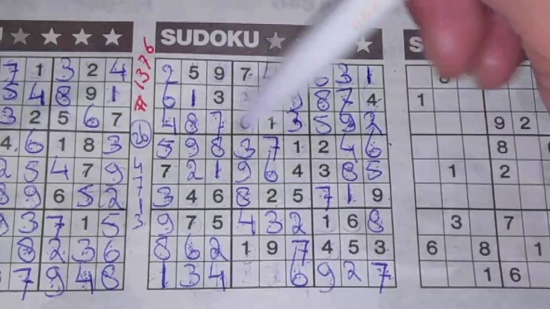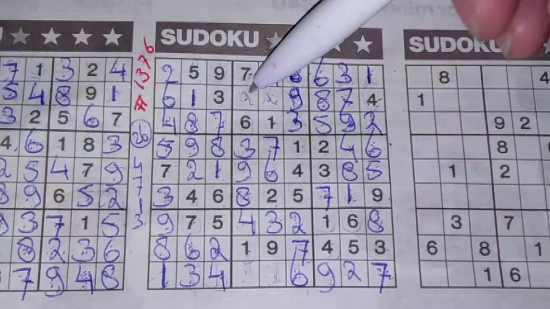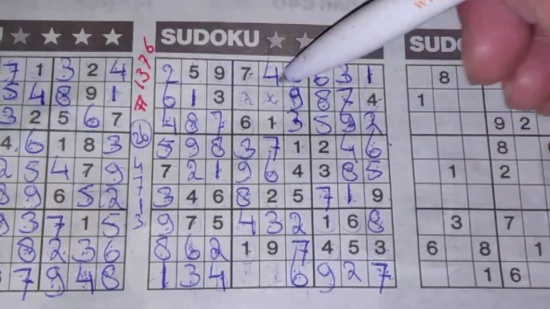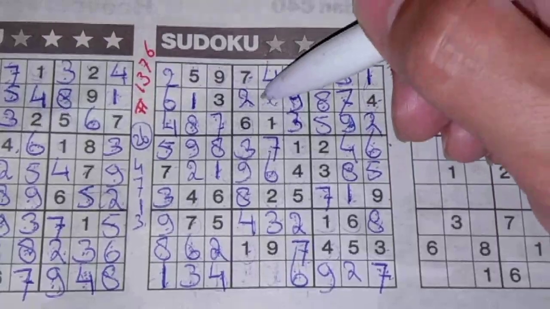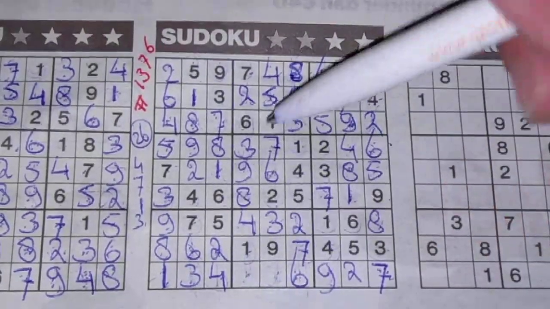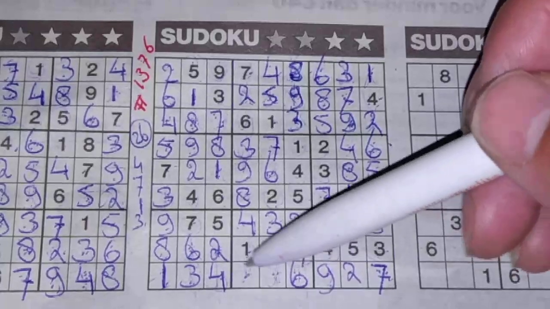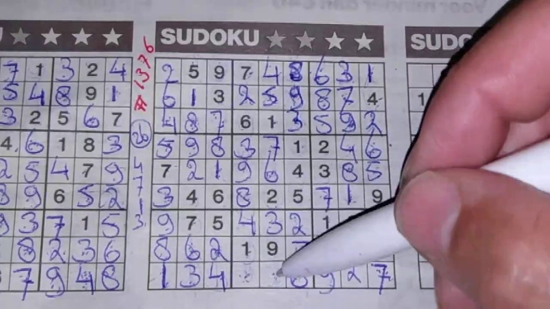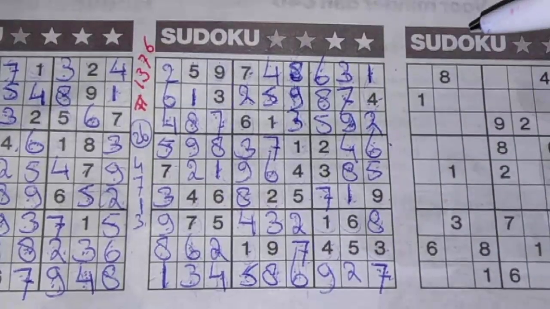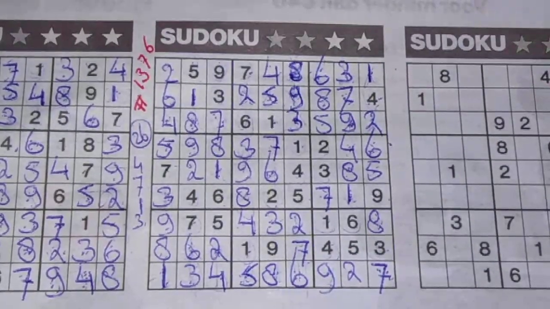Two numbers left in this big square for the numbers 2 and 5. We have a 2 here, no 2 there. 2 should be here, and a 5 goes there. And the final two numbers of this big square for the numbers 8 and 5. We have an 8 here, no 8 there. 8 should be here, and the 5 goes. And they are finished in 40 minutes.